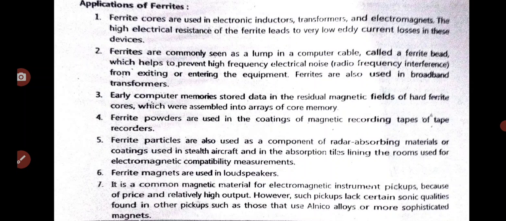Next, ferrite particles are also used as a component of radar absorbing material or coating used on stealth aircraft, and the absorption tiles lining the rooms used for electromagnetic compatibility measurement, etc. Next, ferrite magnets are used in loudspeakers. And the last one is a common magnetic material for electromagnetic instrument pickups, because of the relatively high output for the price, though such pickups lack certain sonic qualities found in other pickups, such as those that use alnico alloys or more sophisticated magnets.